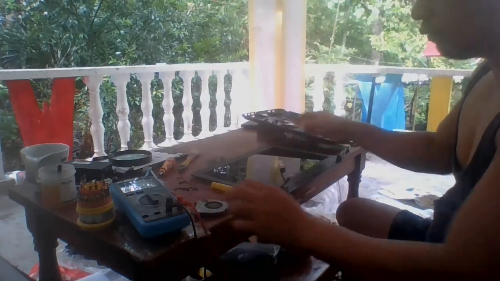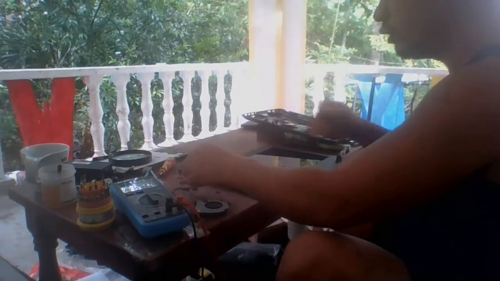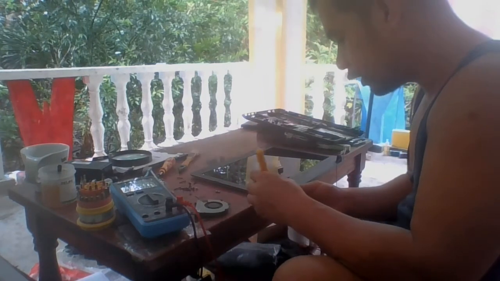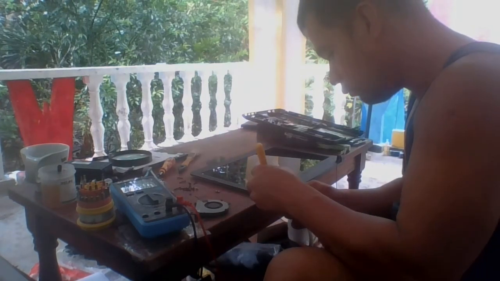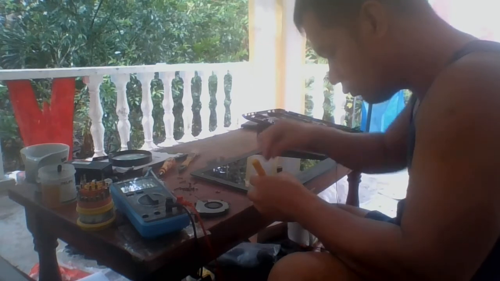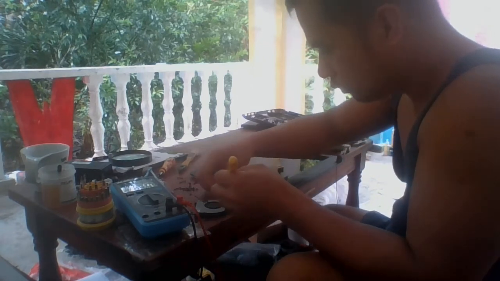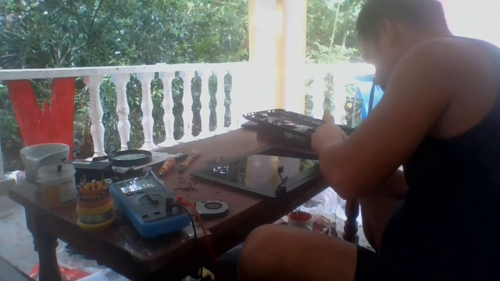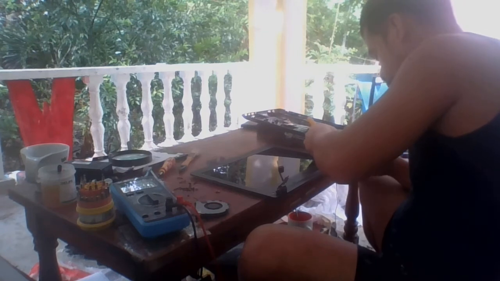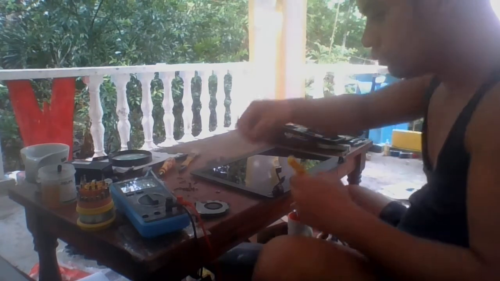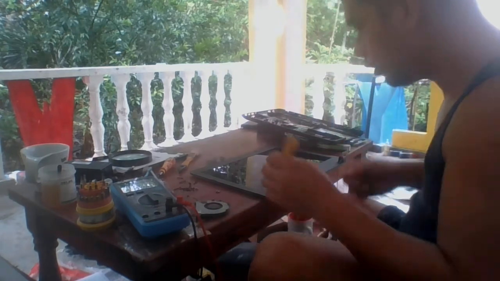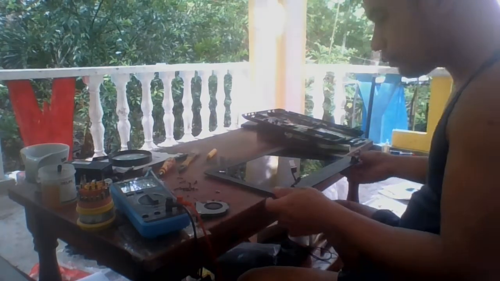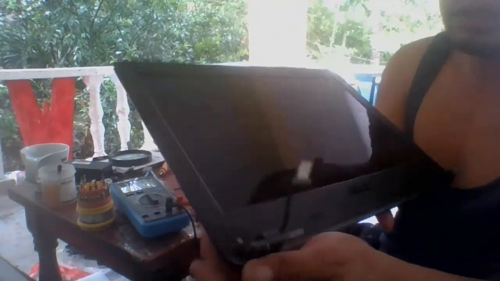Okay, so this is the LCD. So just check if there is an ant residing on it. In this LCD, you need to be very careful while detaching it.